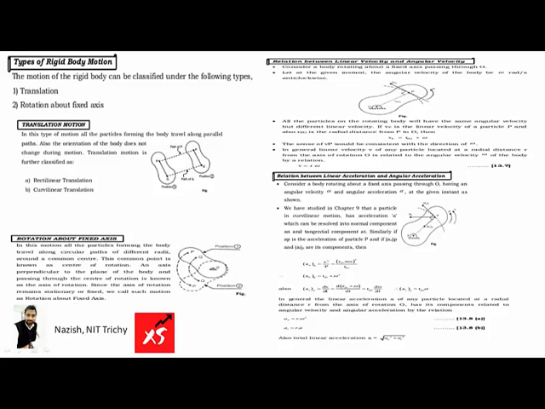Now students, it's often asked in placement interviews how to solve questions which are based on translatory or rotatory motion. So we will be understanding the equations involved in these particular types of motions and how to apply those equations to solve a numerical.